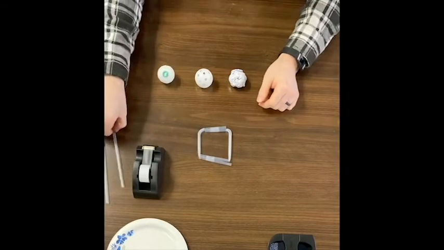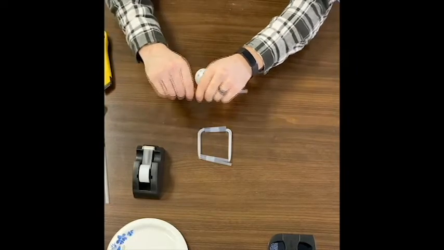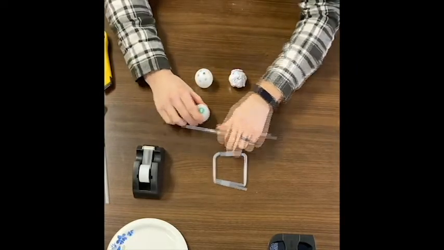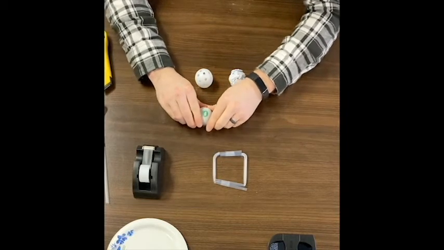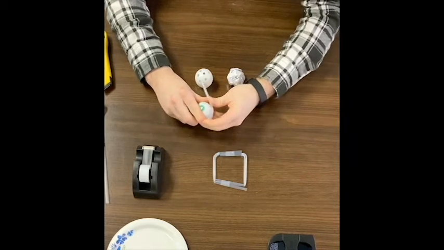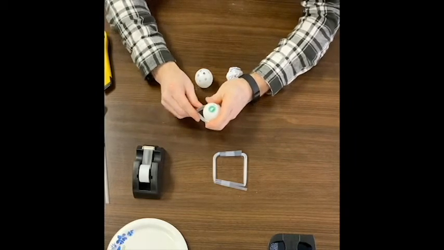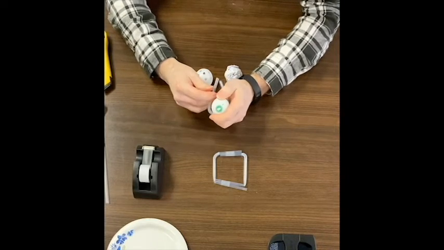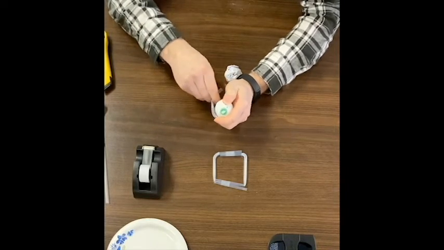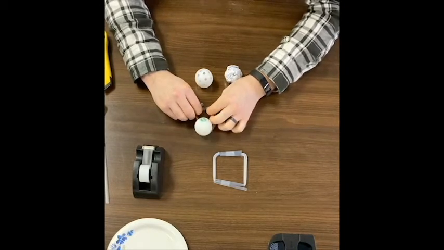My best recommendation is to figure out what your projectile is, and then you're going to wrap around your straw, and you're going to want to make it a little bit bigger than the actual object.